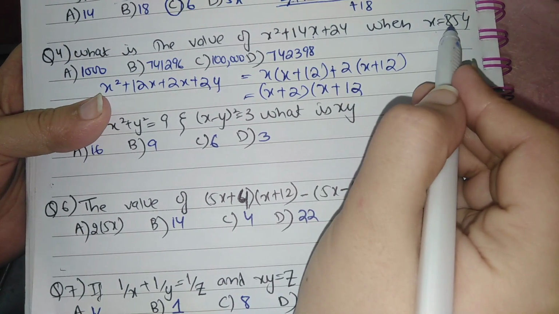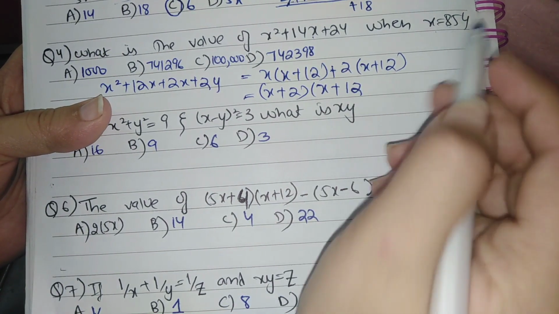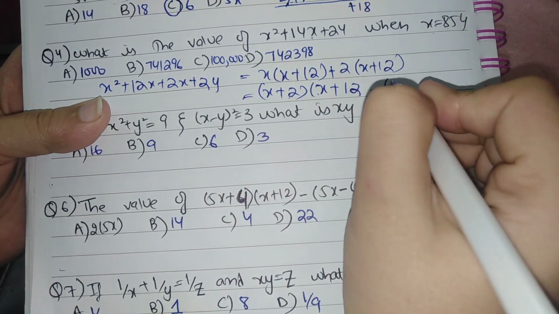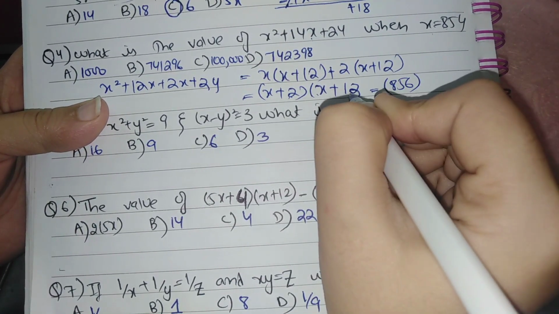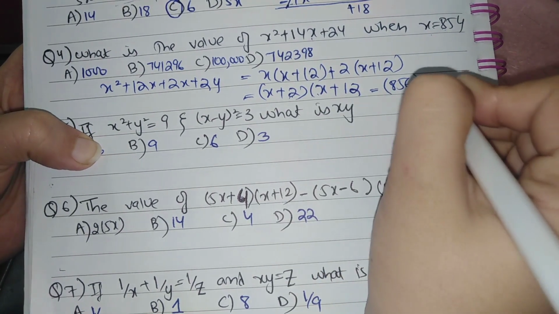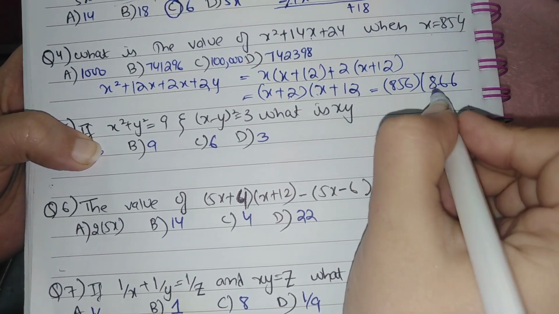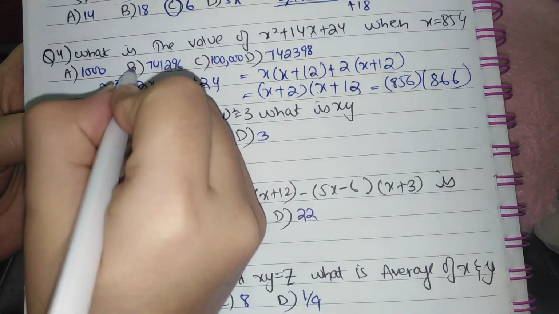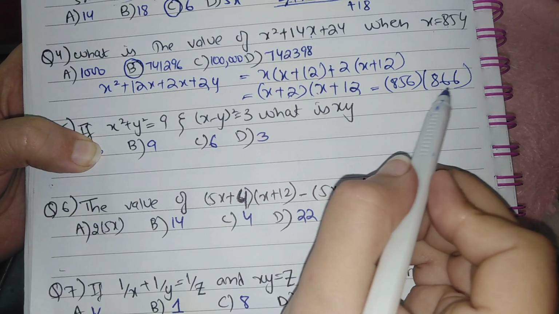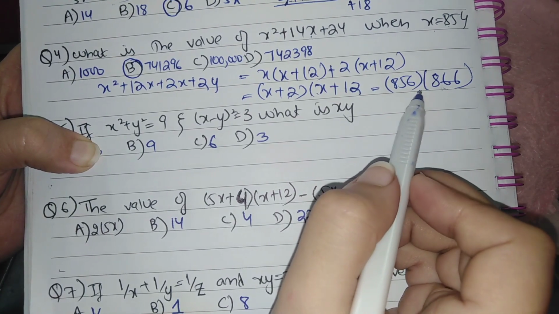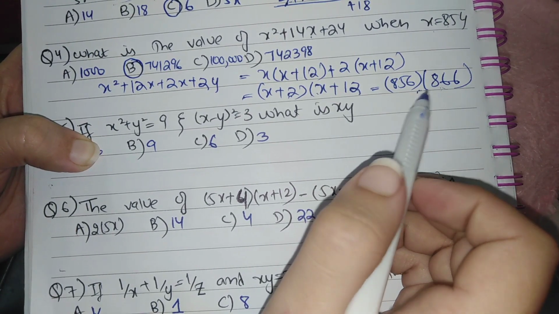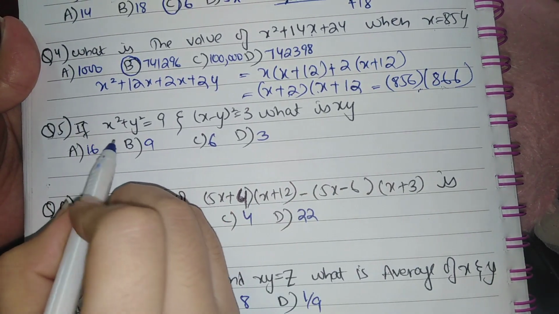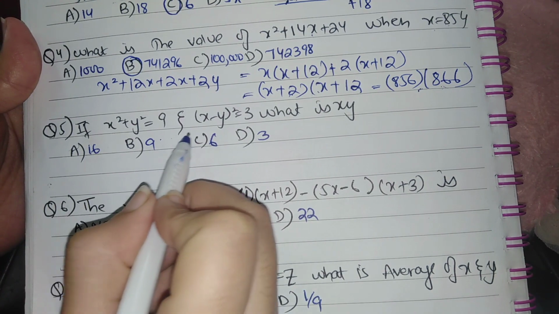So now by putting the value of 854 in this, when 854 is added with 2, this will be 856, and then 854 added with 12 will be 866. So we will multiply 856 with 866, and the result is. How to do quick multiplication without a calculator? You can see my lecture on multiplication, 3-digit multiplication. Link is mentioned.